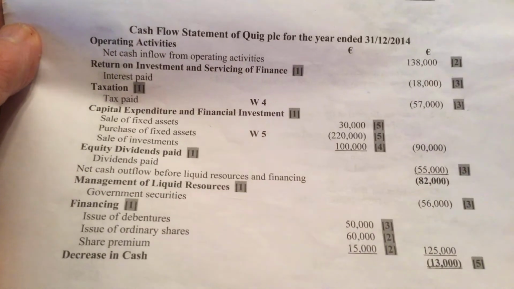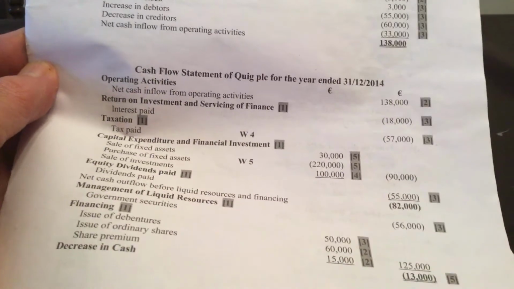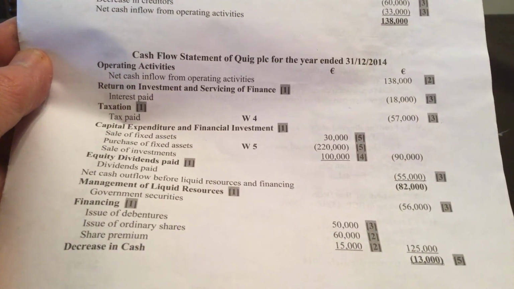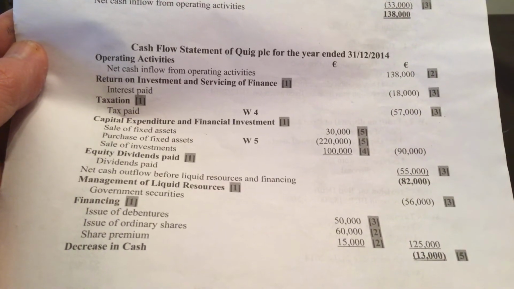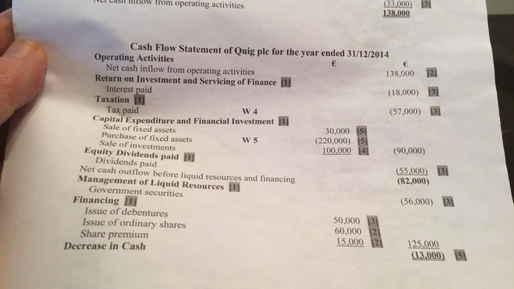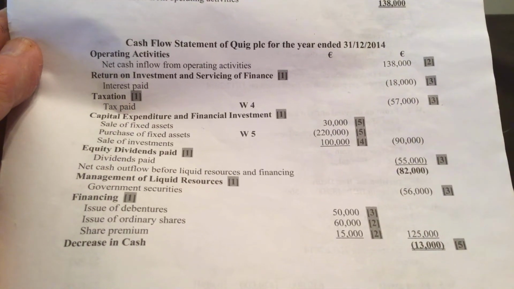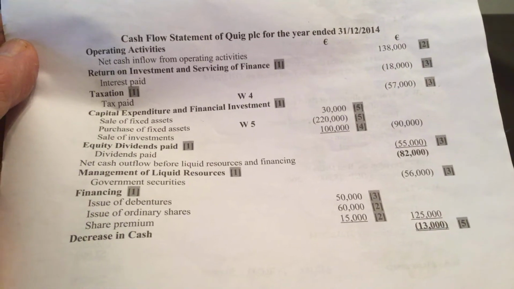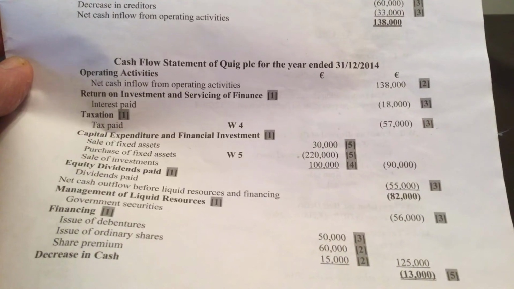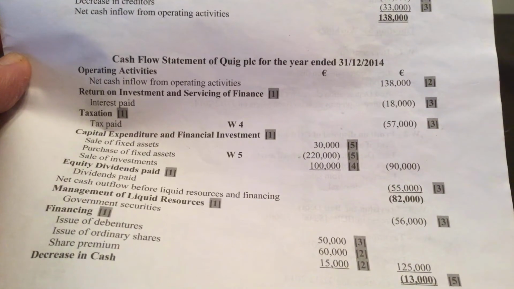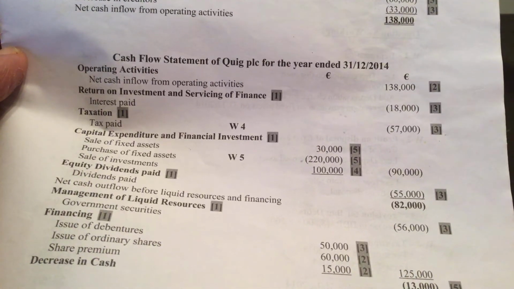The next thing then is the cash flow statement of Quick PLC for the year ended the 31st of 2014. Now this is the standard layout. You must know the 7 headings: operating activities, return on investment, taxation, capital expenditure and financial investment, equity dividends paid, management of liquid resources, financing, and decrease or increase in cash depending on what it is. So your operating activities, net cash inflow from operating activities, so 138,000. You got that from the first reconciliation.